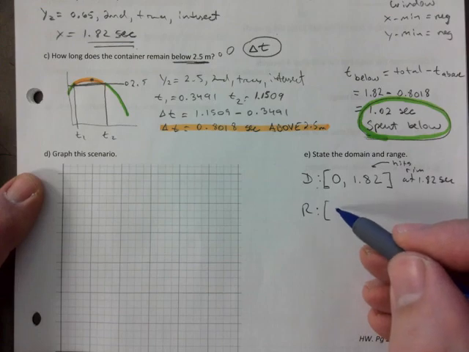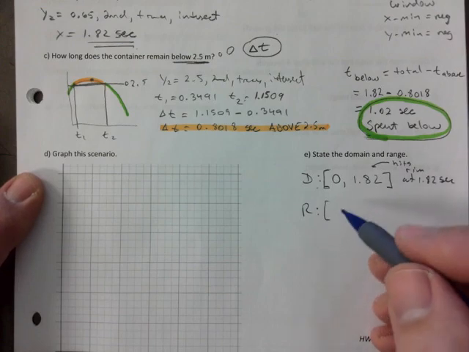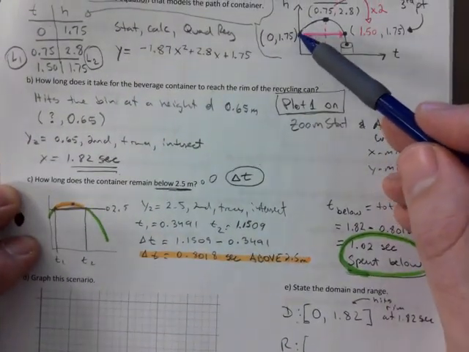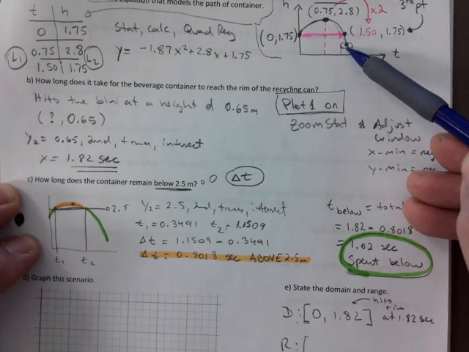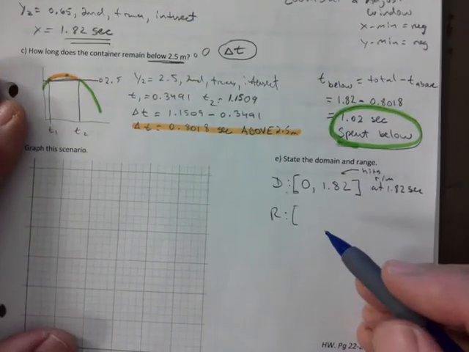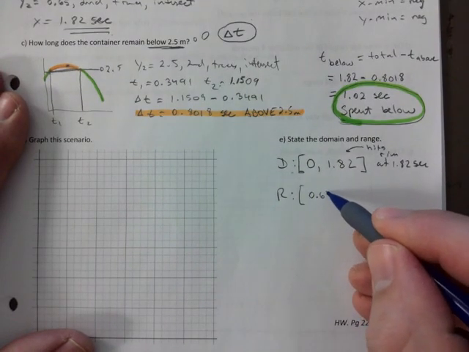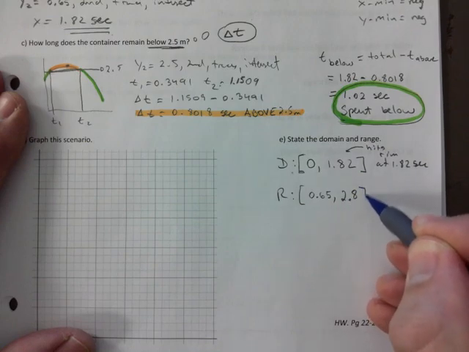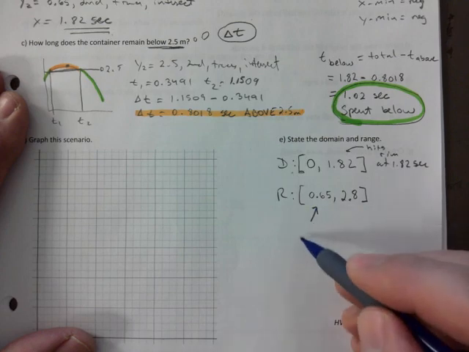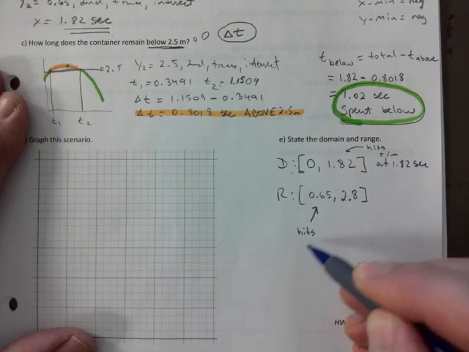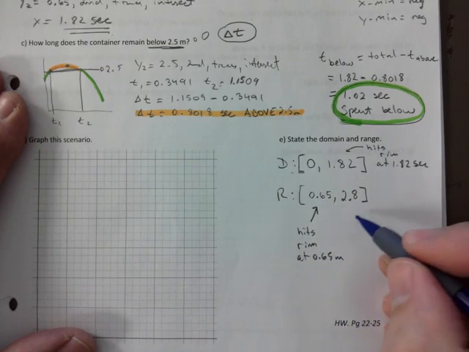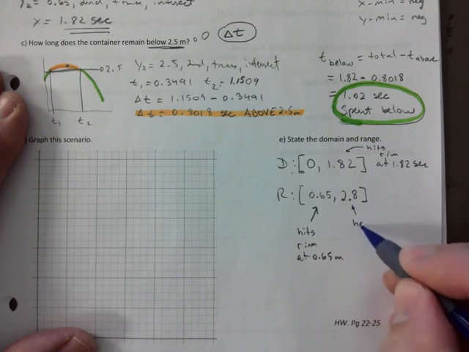For my range, some of you went 1.75, which I get. It's the starting height, but it does get lower than that, right? It gets to the rim. So for the range, this should be 0.65 all the way up to 2.8. A lot of you did have the 2.8 there. So this is where it hits the rim at 0.65 meters, and this is the vertex, the highest altitude.